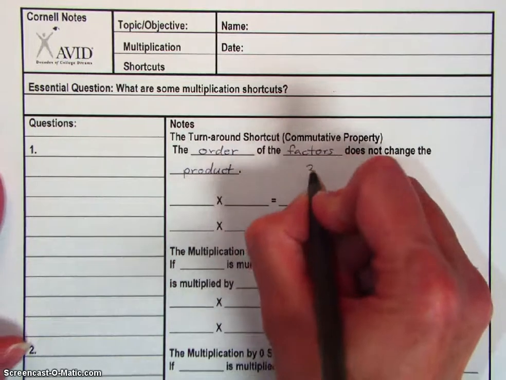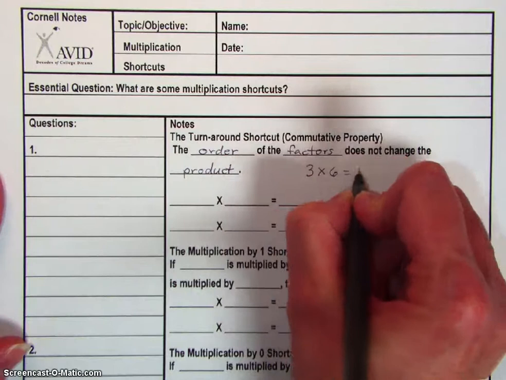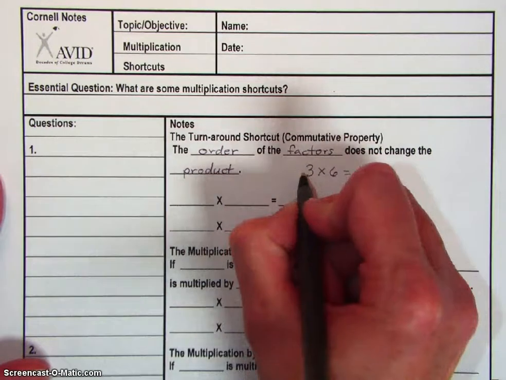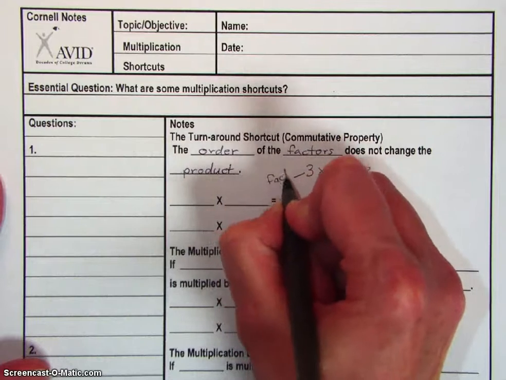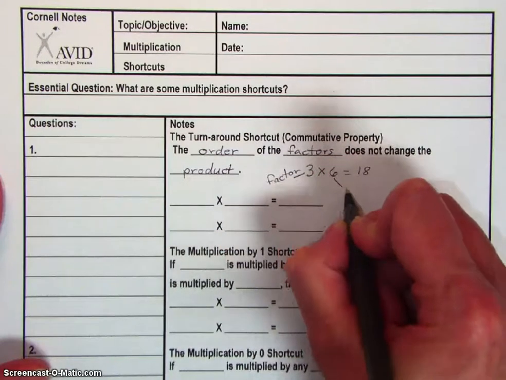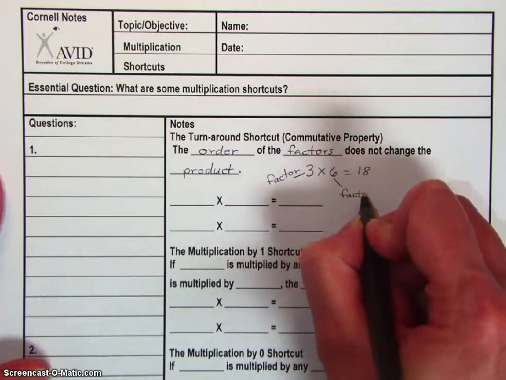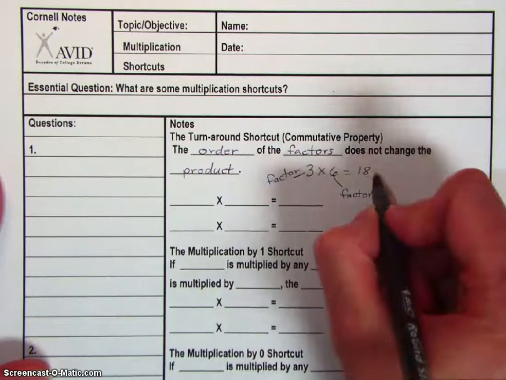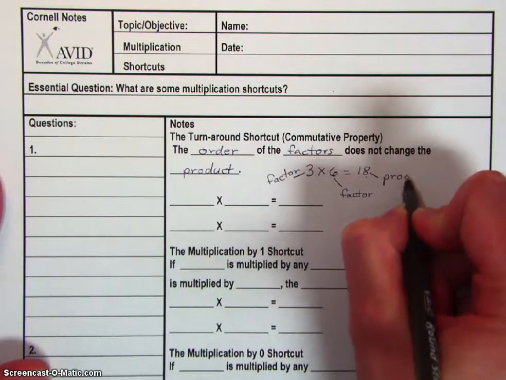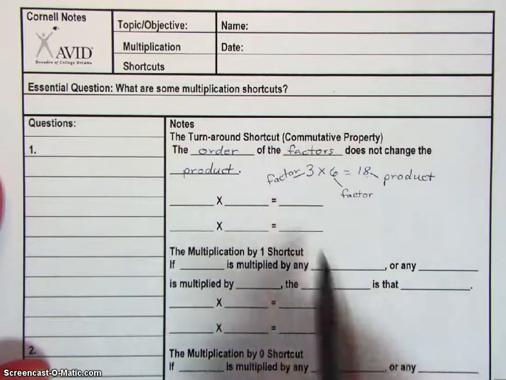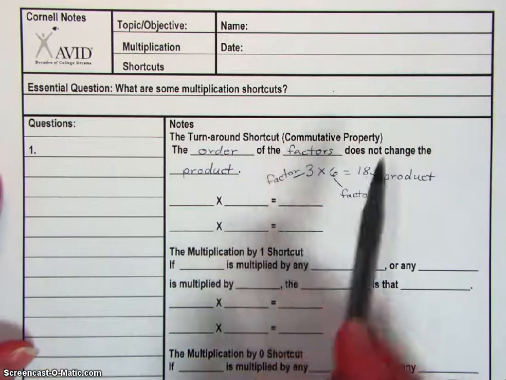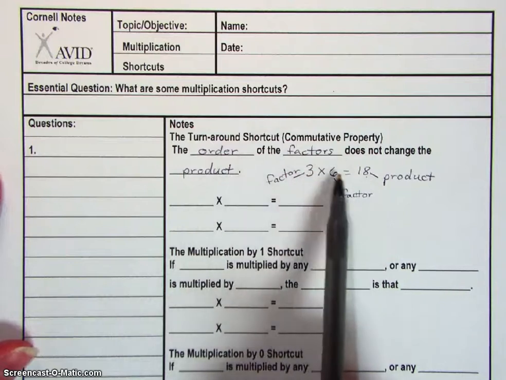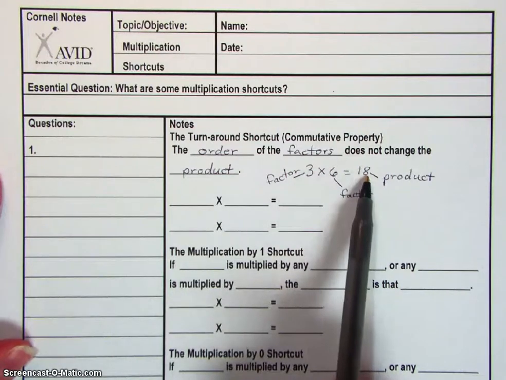If we had a problem like 3 times 6 equals 18, the factors are the numbers that we are multiplying together, like the 3 and the 6. Both of those are factors. The 18, that answer, is the product. So this shortcut is simply telling us that if we have a multiplication problem like this, I can switch these two factors around and I will still end up with the same answer.